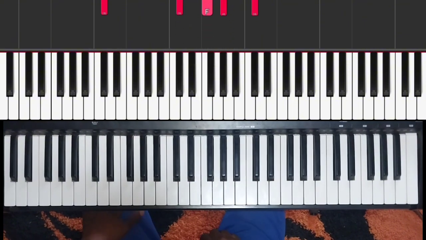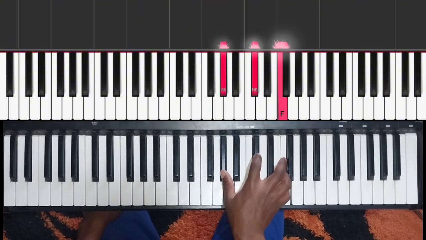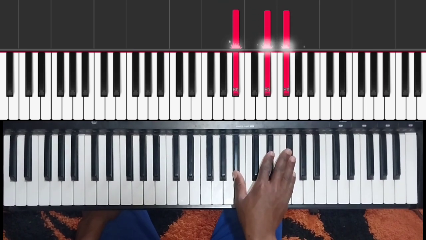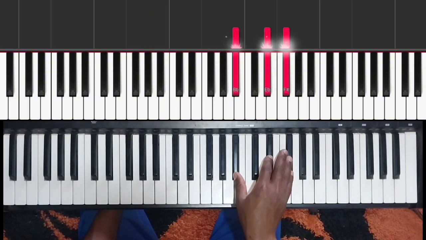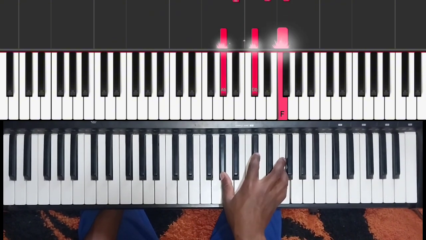Right? So our song is quite easy. Let's jump straight to it. So this is where it starts. It starts here on this chord. Pause the video and watch the chord closely. On this one, from here it comes here.